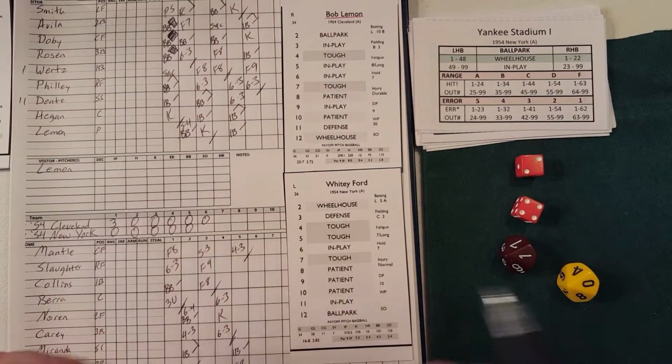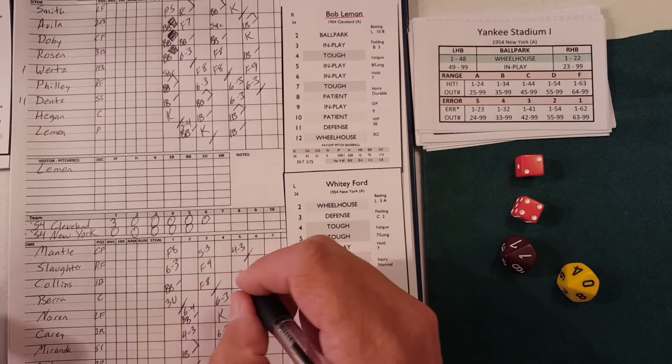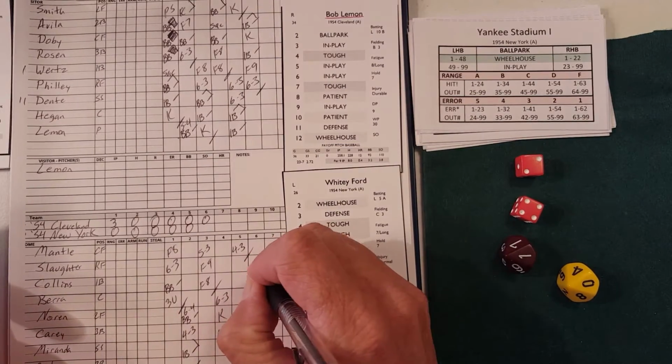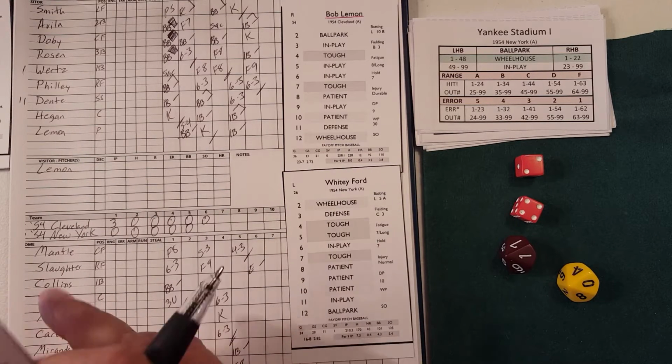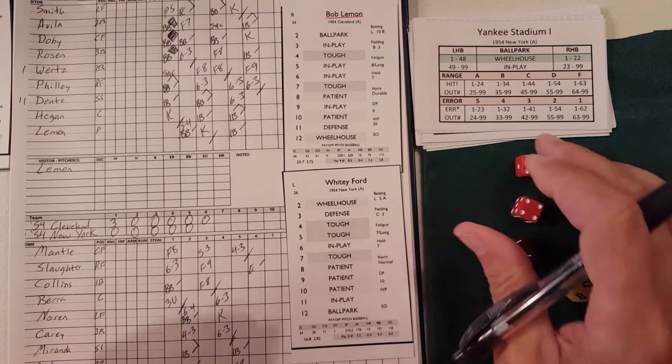That will be an error check, or an error, possibly 6. And the error chart is 6, and it is a 1 base error. 1 base error on Al Rosen, third baseman.